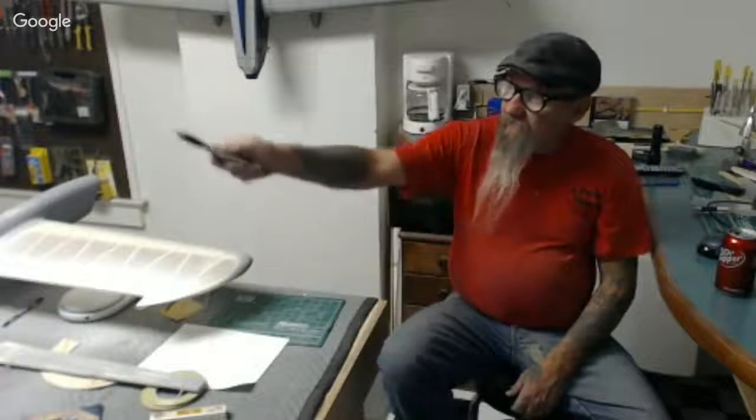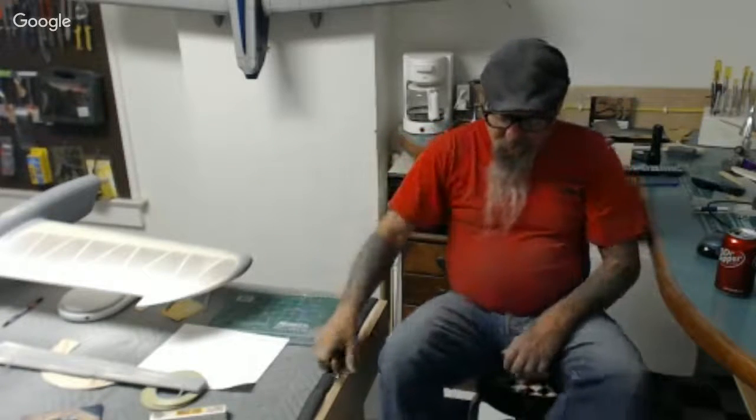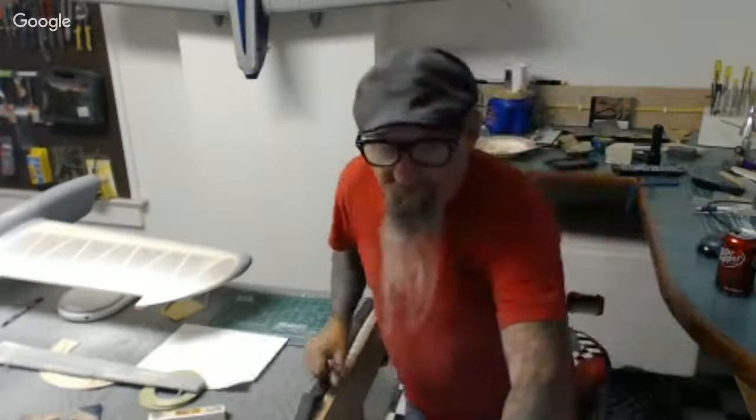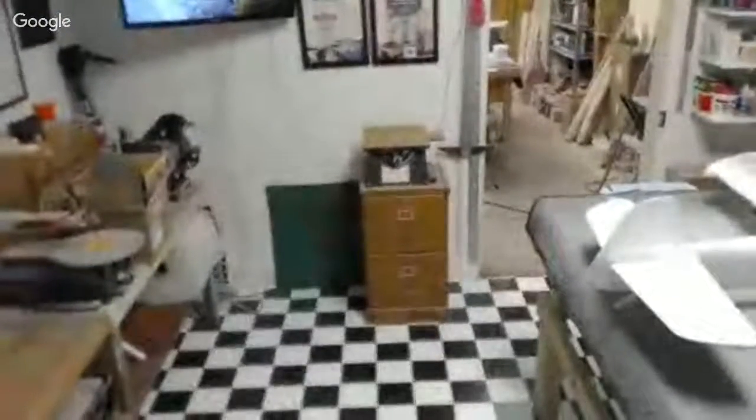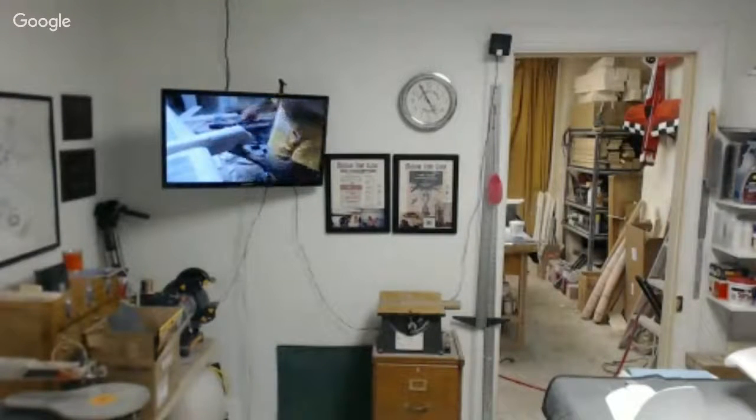I have one television over here in the corner. I'll turn it here. I don't know whether you can see it or not. Yeah, one television there, and on the other side of that wall, I have another television that I just figured out how to use as a monitor.